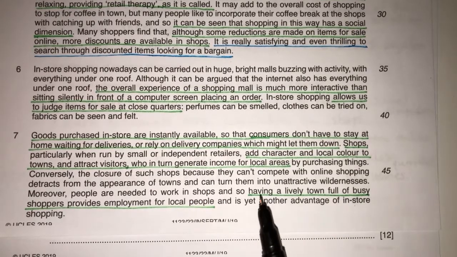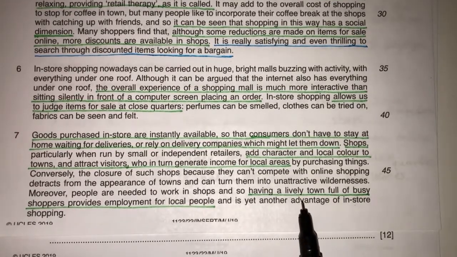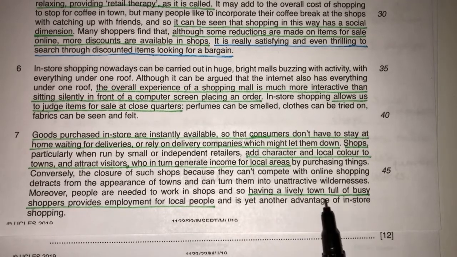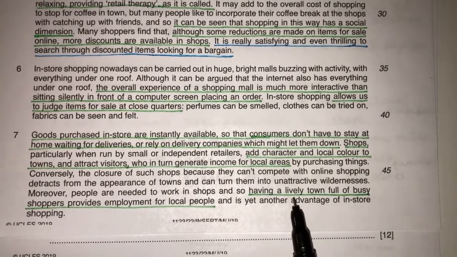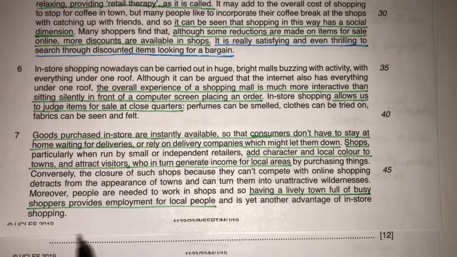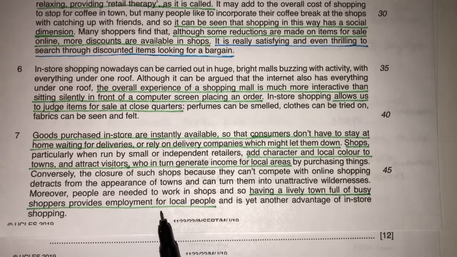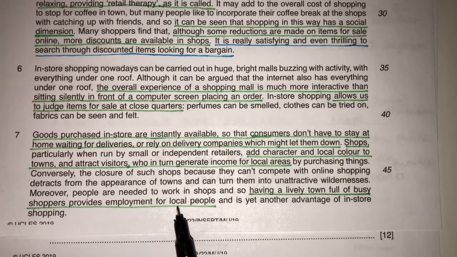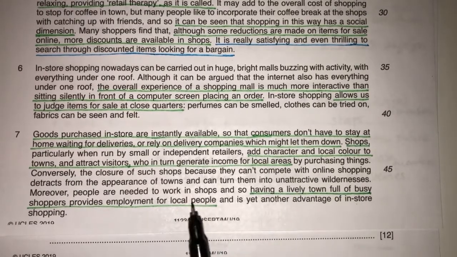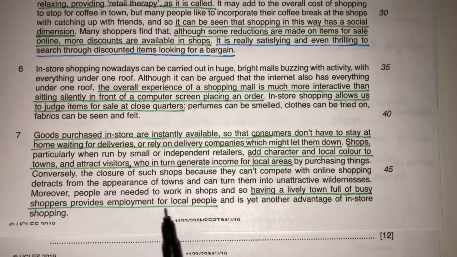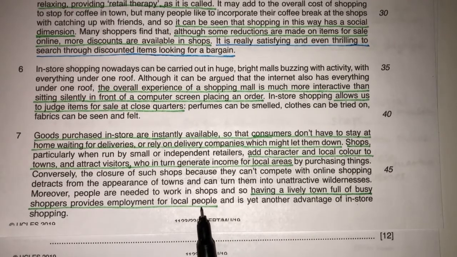Or we can use having a lively town full of busy shoppers provides employment for local people. This one's really nice, but I'm going to go the easy way and just write provides employment for local people.